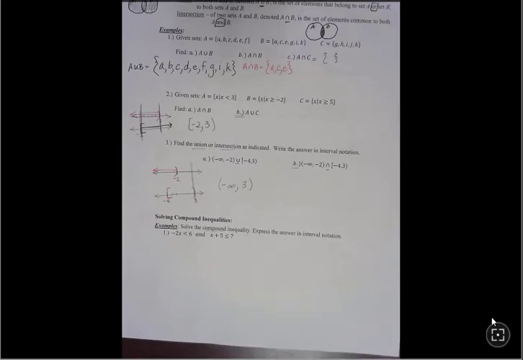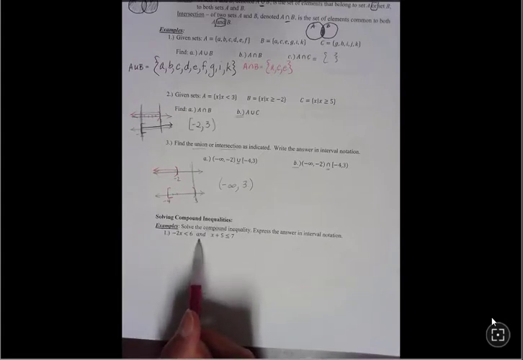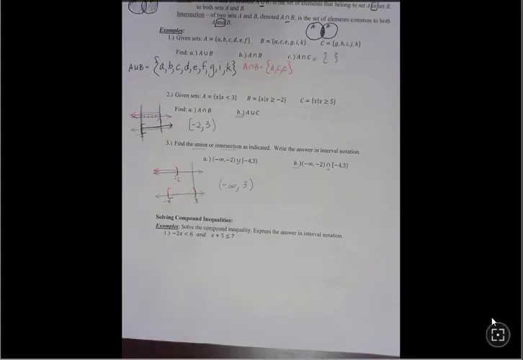So in ELA, a compound statement is when you have two sentences connected by words such as and or. And in ELA, obviously you have more words than just perhaps and or, but for math, we are going to talk about when they're connected by and today, and then tomorrow we'll talk about what happens when they're connected by or and how those look differently.